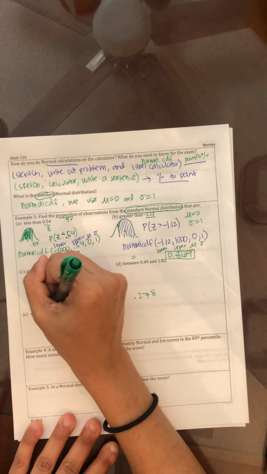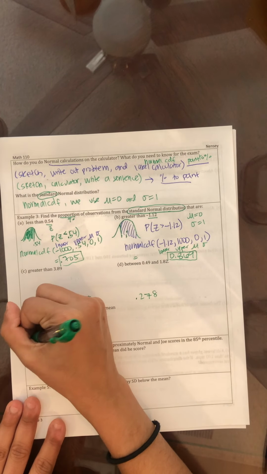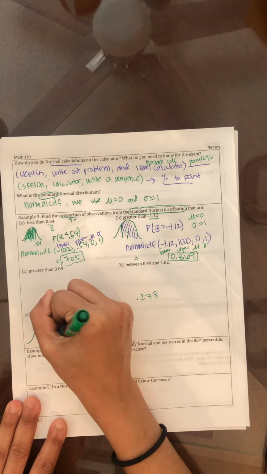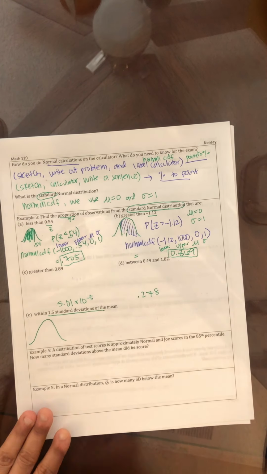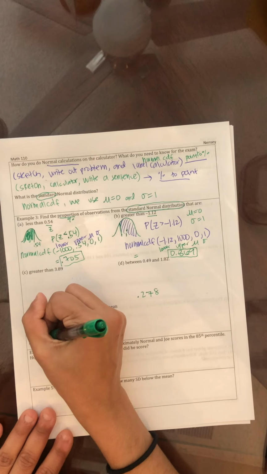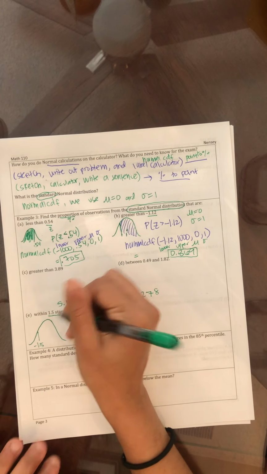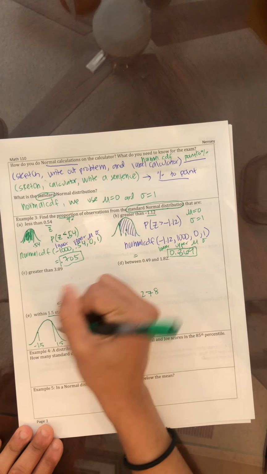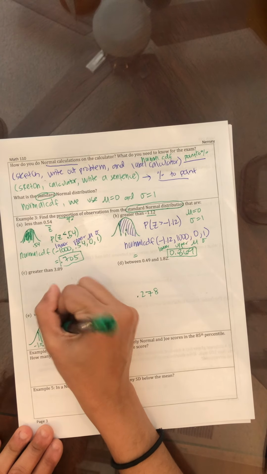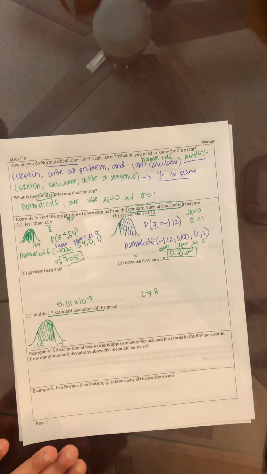It says within 1.5 standard deviations of the mean. So 1.5 standard deviations above the mean, or of the mean. It doesn't say below or above. So this is going to be negative 1.5, and this is going to be 1.5. And we're trying to figure out what this value is. Okay, so that's my picture.